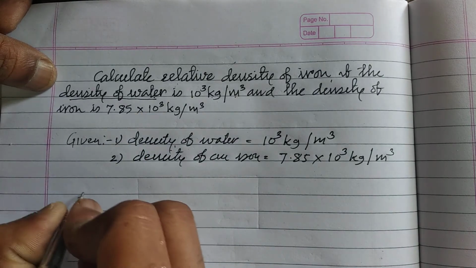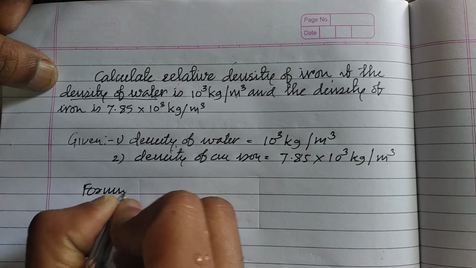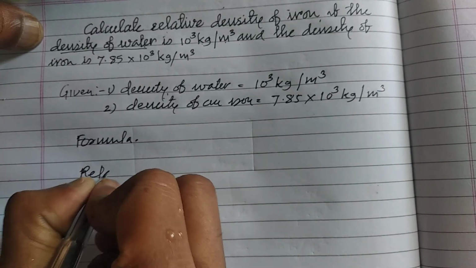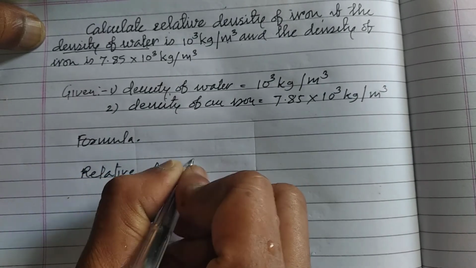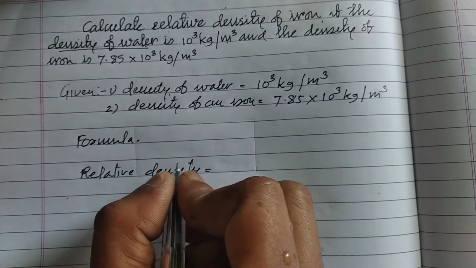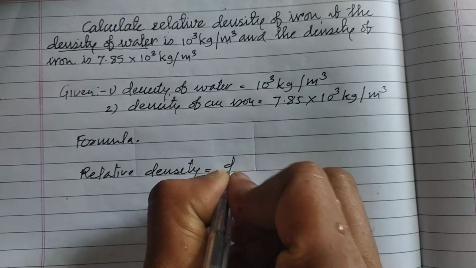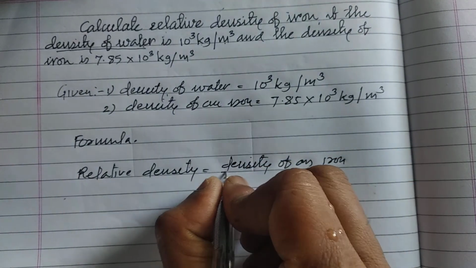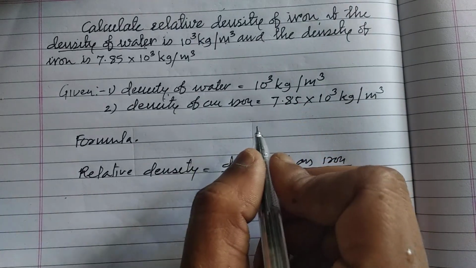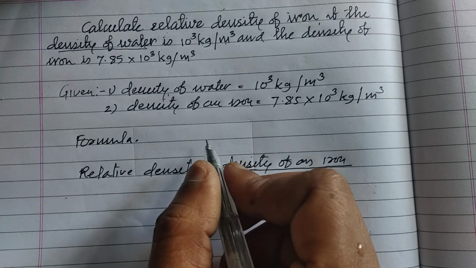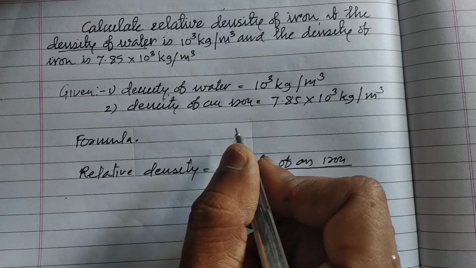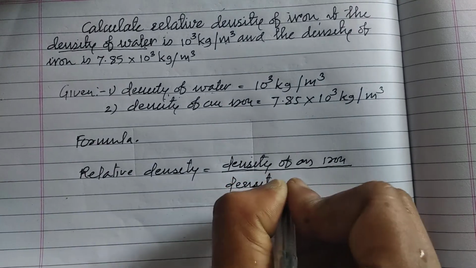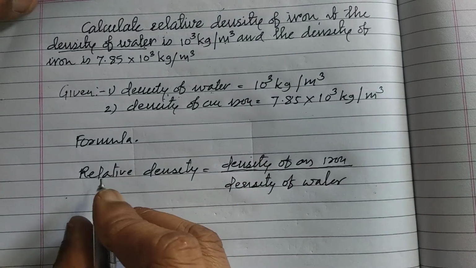And the formula for the relative density: relative density is equal to density of an ion divided by, as I said already, when we are calculating a relative density or specific gravity of any substance, it is always compared with the density of water. This is my formula for the relative density.